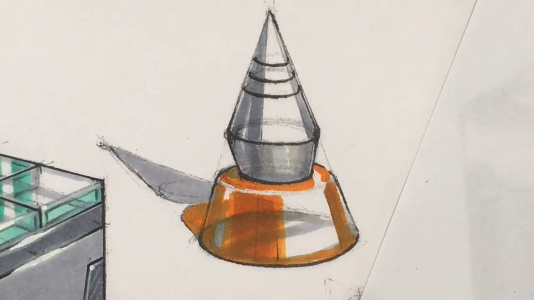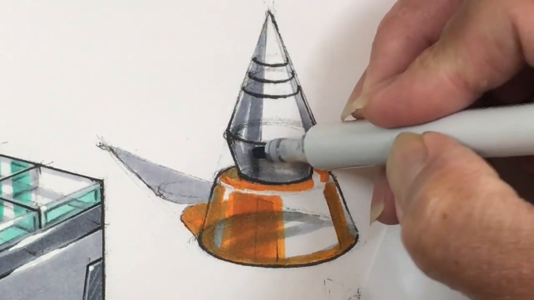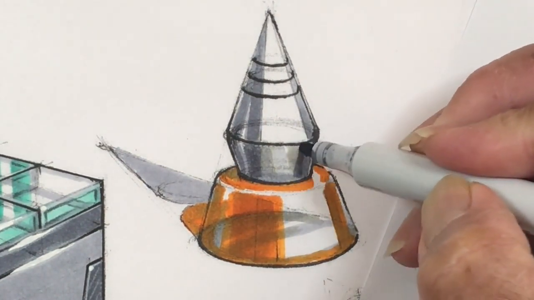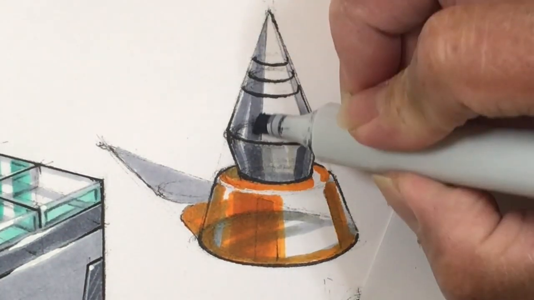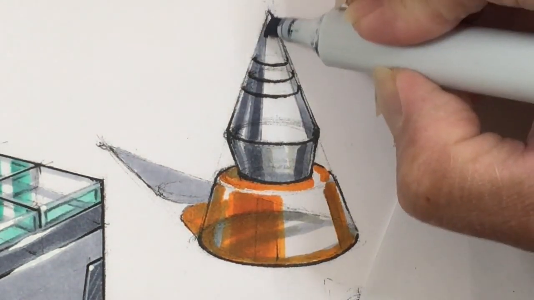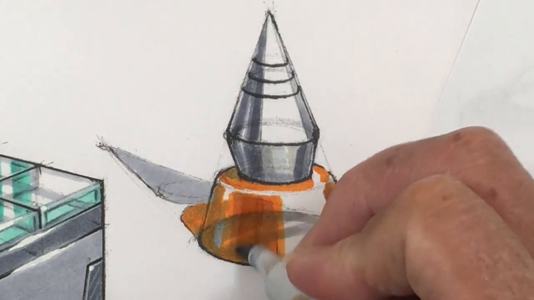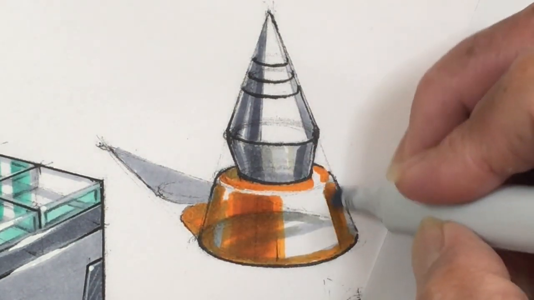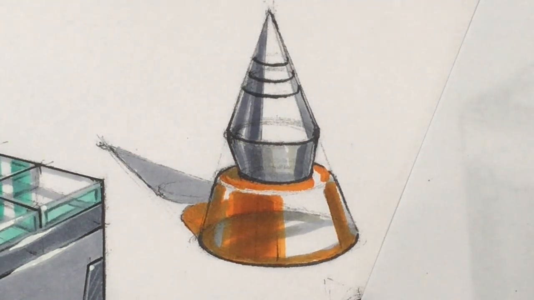I want to add some contrast now using a number 5. I'm leaving it streaky, and just up here. Might just give this another hit. This is a number 3 on that core. I think now we're about ready to do some detail work.